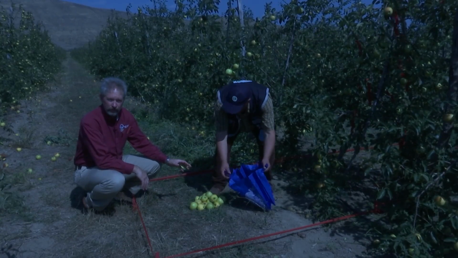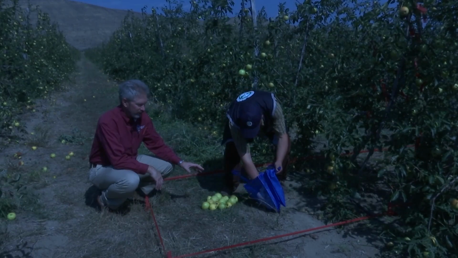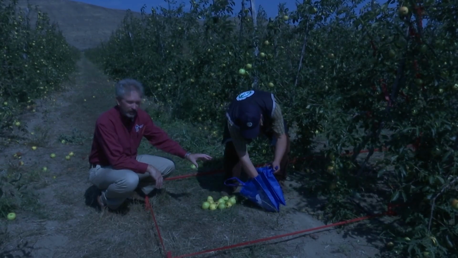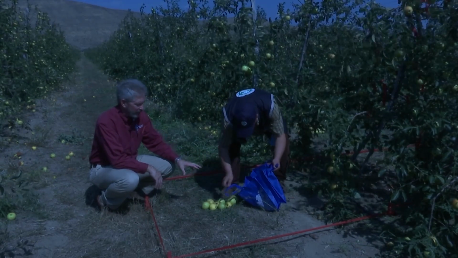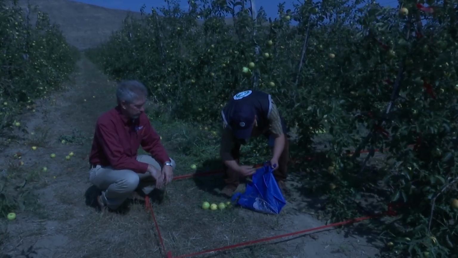Gathered all the fruit that was usable, marketable from the drop unit. That fruit is now collected. We put that in a bag and we'll weigh that fruit separate from the fruit that we will harvest from the tree.